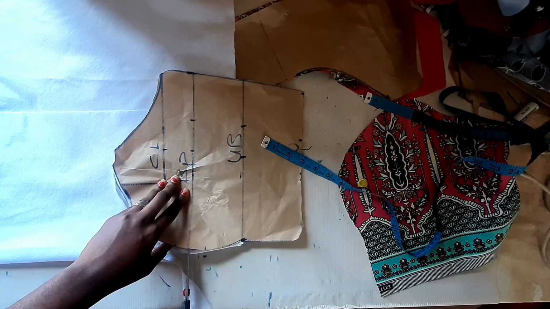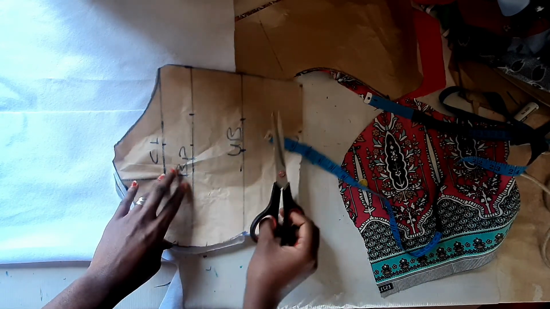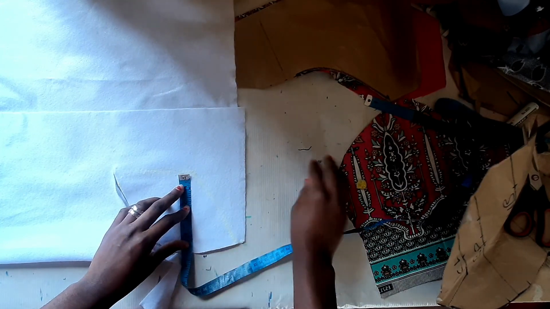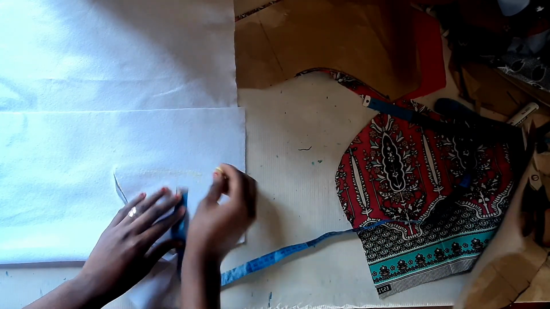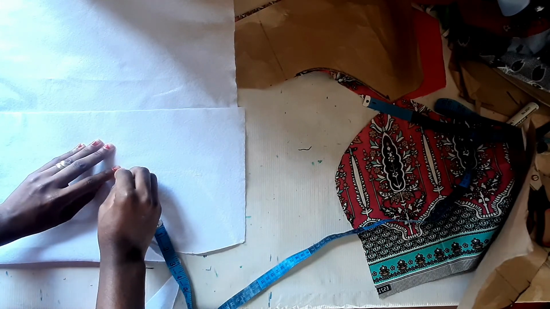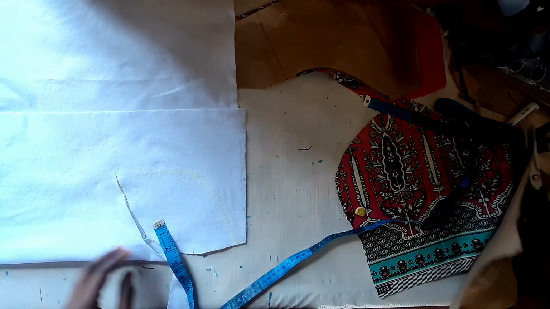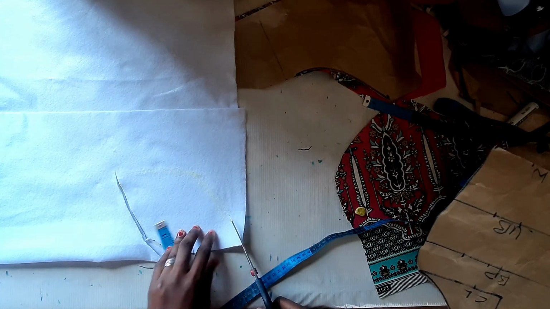Notch your bust points. Connect to the underbust and cut.